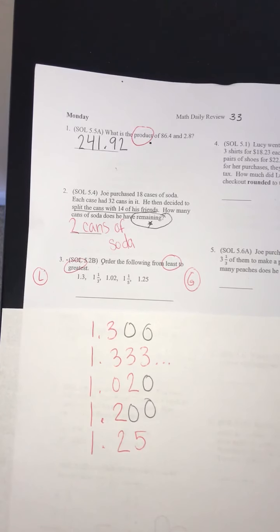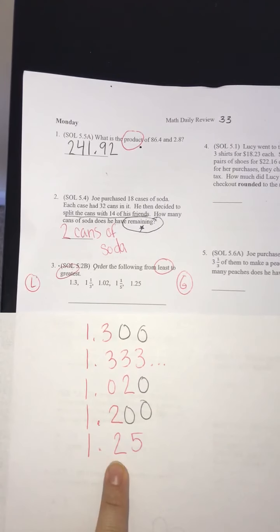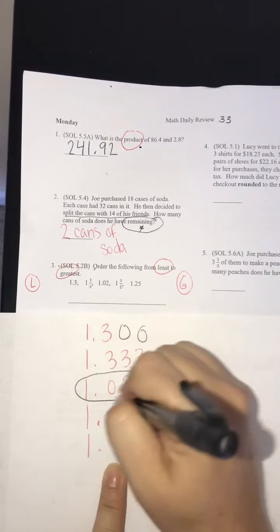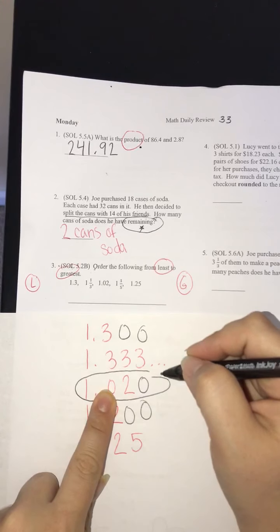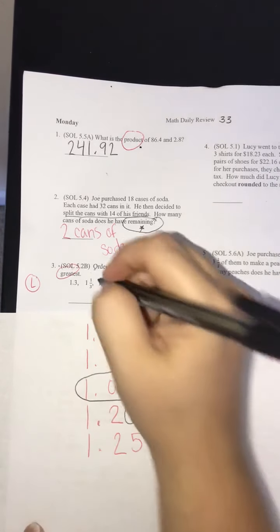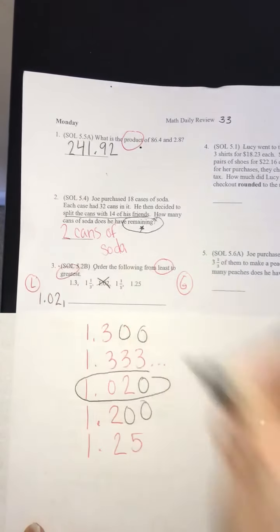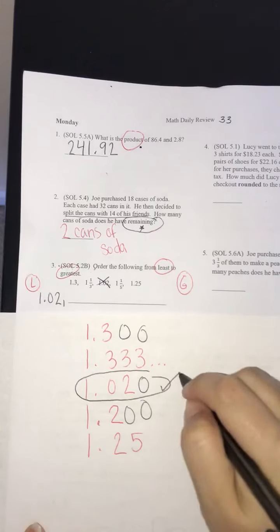Which one is the smallest? Well, they both have 1, or they all have 1. So let's look at the next column. This one has a 0 in the tenths place. So that's smaller than 2 and 3. So 1.02 so far is the smallest. So I'm going to check that one off.